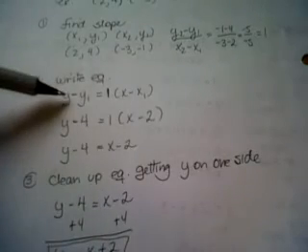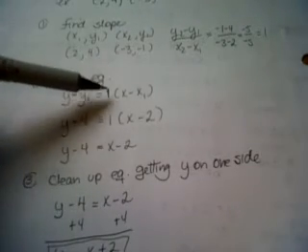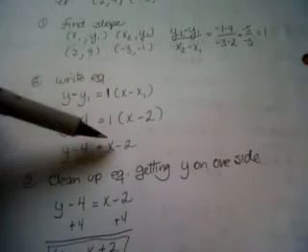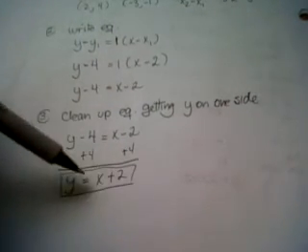I'm going to go back to my formula. Here's my formula now. This is the point slope formula. And I'm going to substitute a 1 in here. Again, I'm going to pick a point. I chose 2 and 4, so I picked 2 and 4, and I substitute those in. I'm not finished. I need to make sure that I clean it up and get y by itself on one side. So I add 4 to both sides, and I get y equals x plus 2.